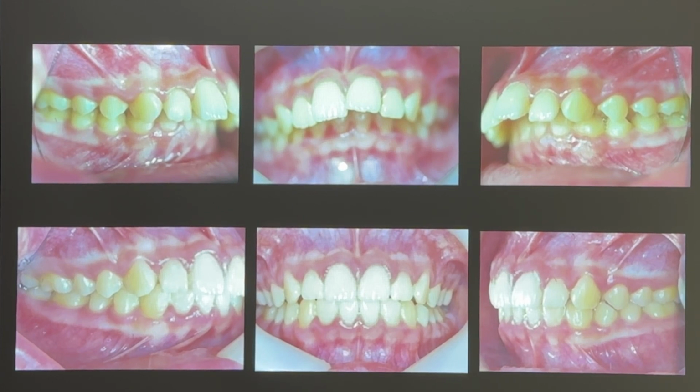The reason a parent brings their child to my office is to get a more beautiful face and a better occlusion.